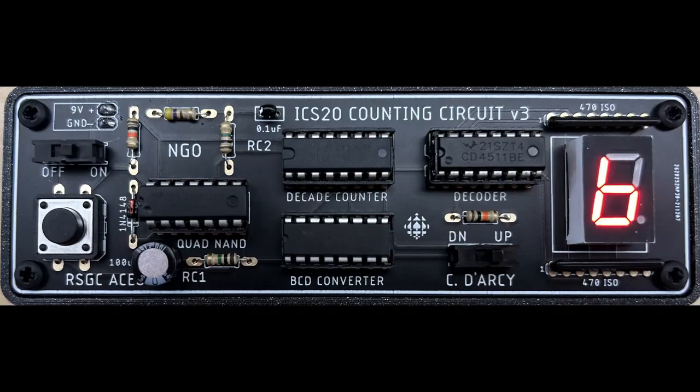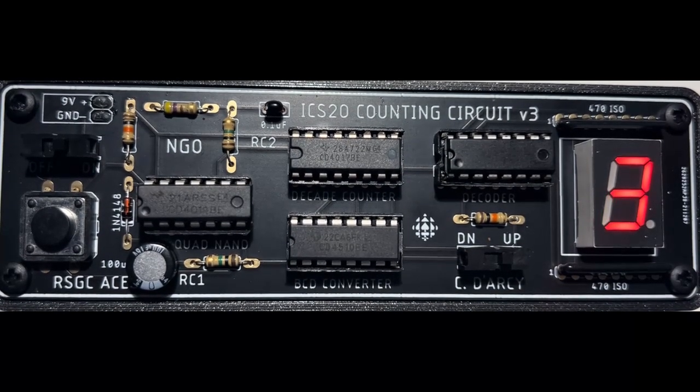Finally, the encasement. The encasement is a 3D printed encasement custom made for this PCB. It has a compartment to hold the battery so that it does not need to be plugged in. This is the final step to the counting circuit.